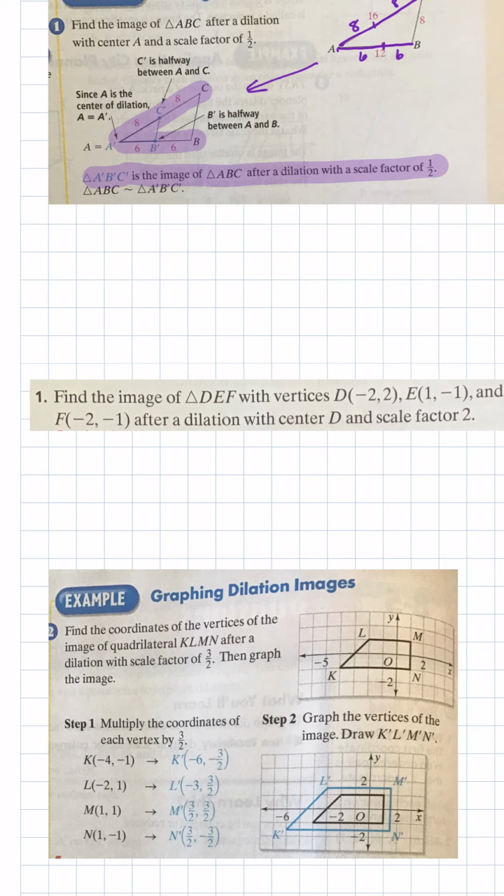This one says find the image of DEF with vertices. It gives our vertices here, so you should probably diagram it, graph it.